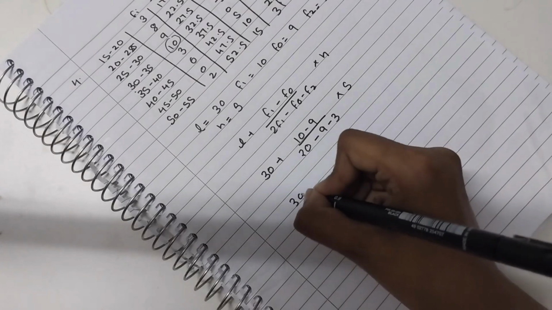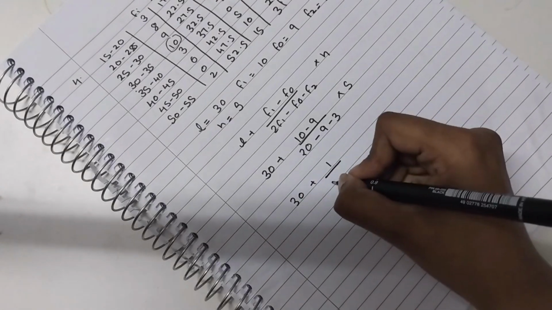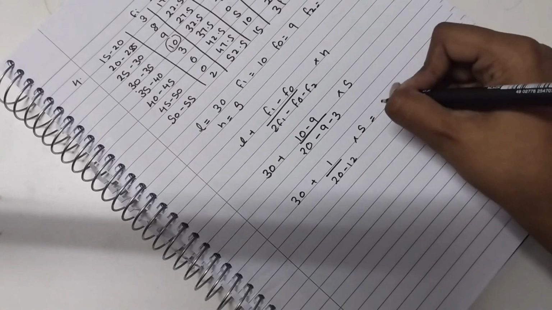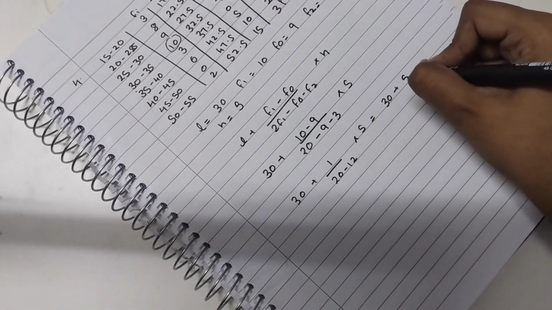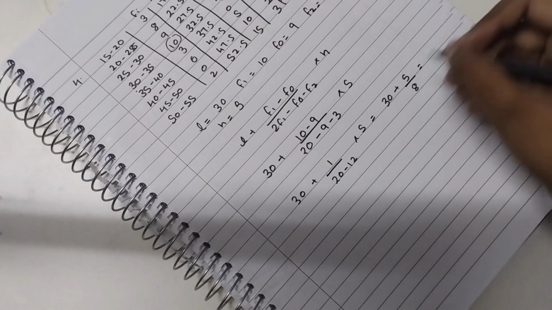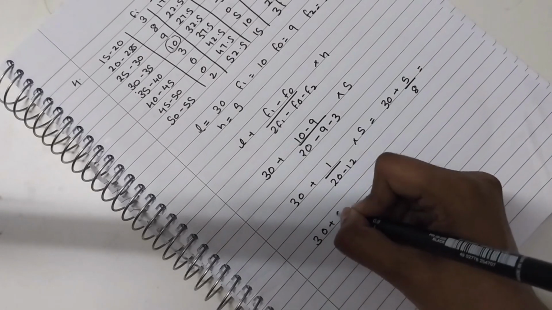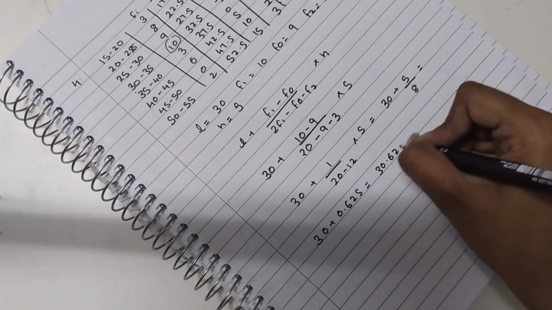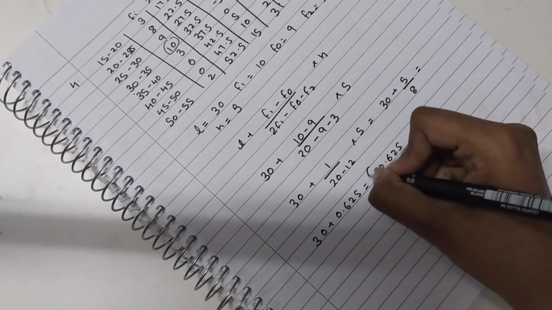So we will get 30 plus 1 divided by (20 minus 12) times 5, which is equal to 30 plus 5 by 8, which is equal to 30 plus 0.625, which is equal to 30.625, which is equal to the mode.